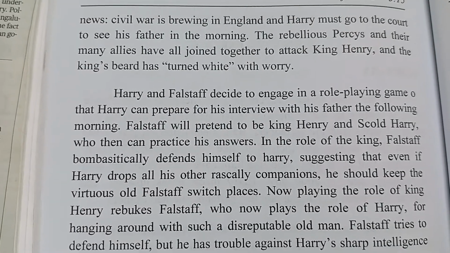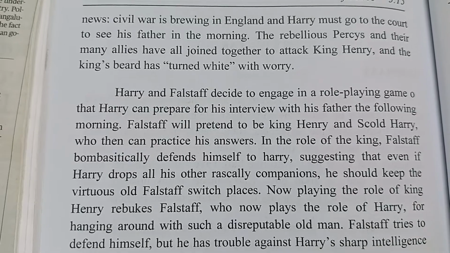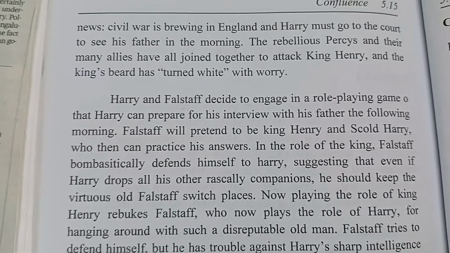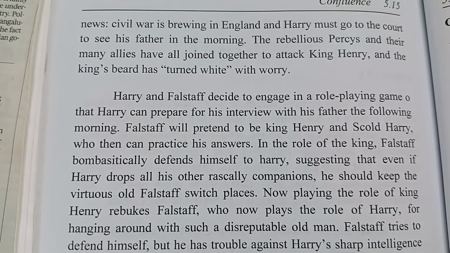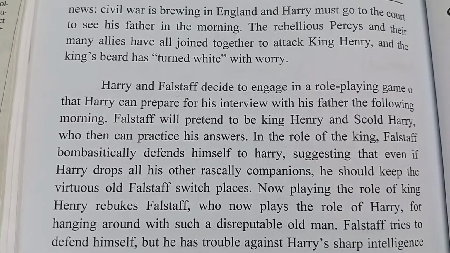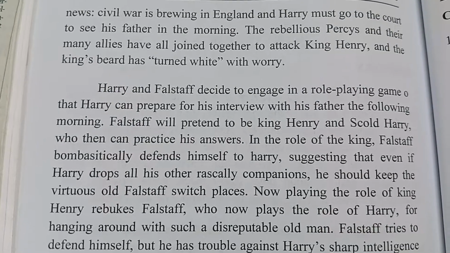And now the news: civil war is brewing in England, and Harry must go to the court to see his father in the morning. The rebellious Percys and their many allies have all joined together to attack King Henry, and the king's beard has turned white with worry.